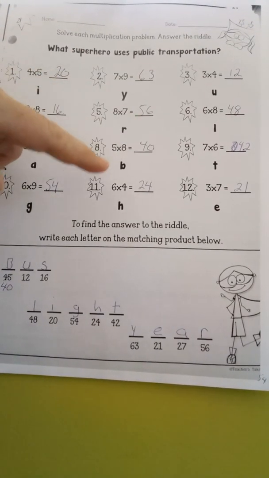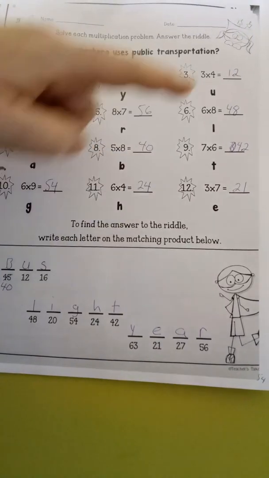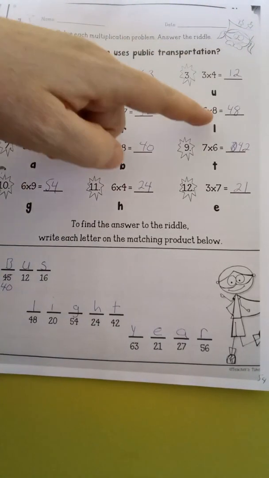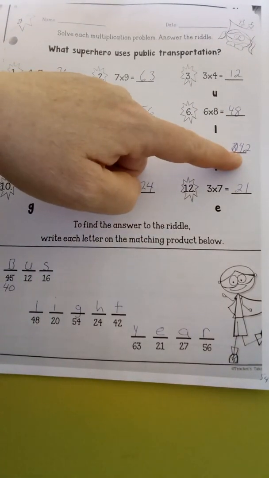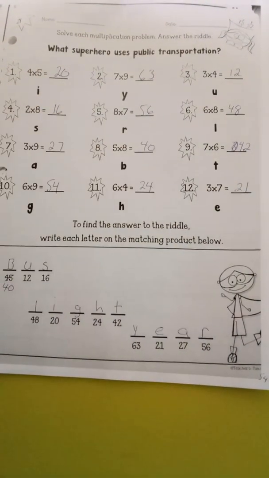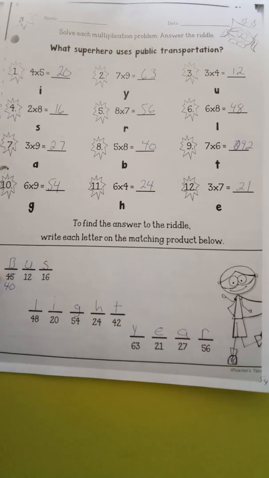8 times 7 is 56. 5 times 8 is 40. 6 times 4 is 24. 3 times 4 is 12. 6 times 8 is 48. 7 times 6 is 42. 3 times 7 is 21. So then you take your letters from here and you put them down here.